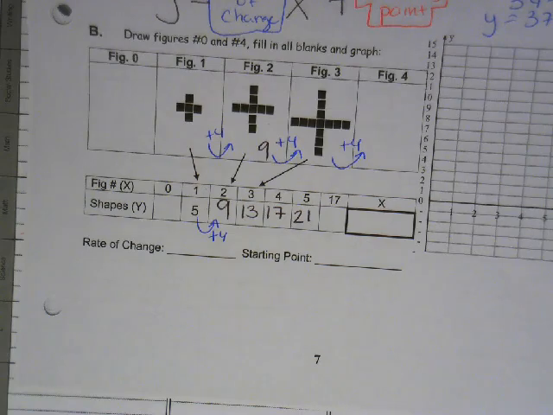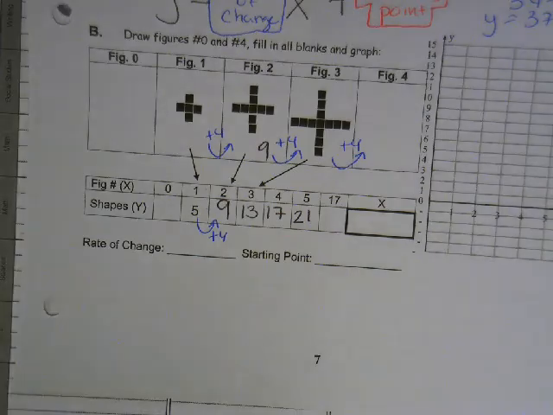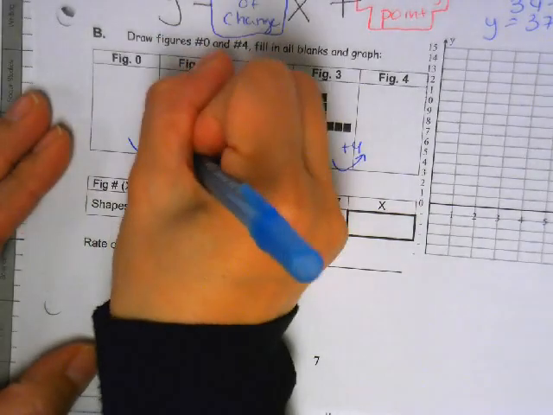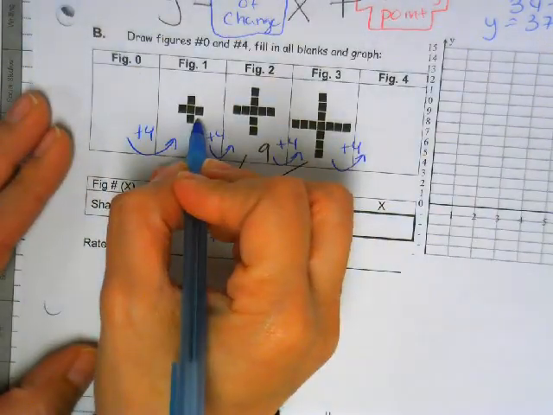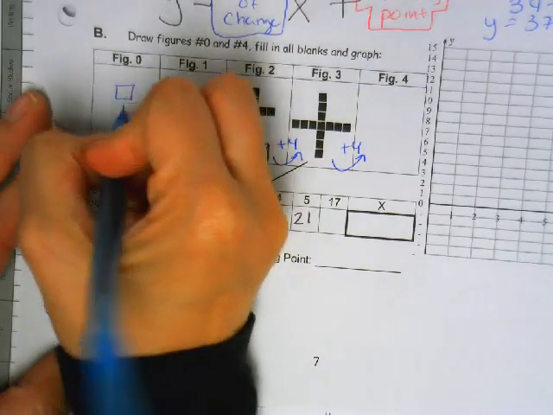Well, think about it. Pretend this is 0, I have to add 4, right? Is 0 plus 4 going to give me 5? No. So I have to come up with what number will 100% make it a 5? So I know it has to be a 1. Because what's 1 plus 4? 5. Yes, good job. So I know this has to be plus 4 to get equal to 5. So I have to start with 1 square.